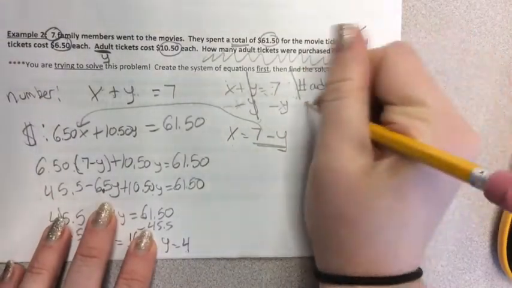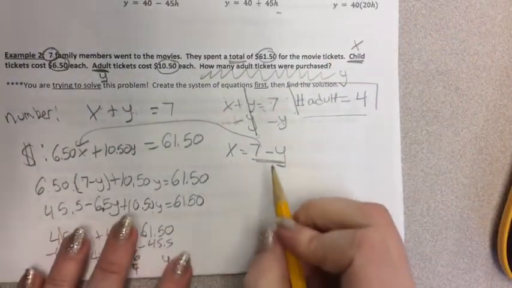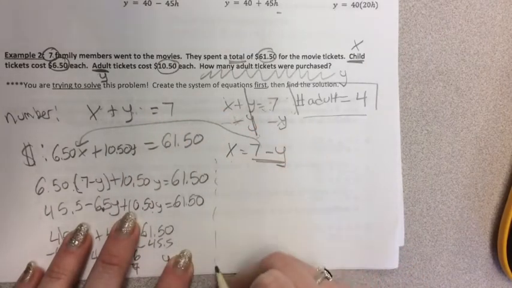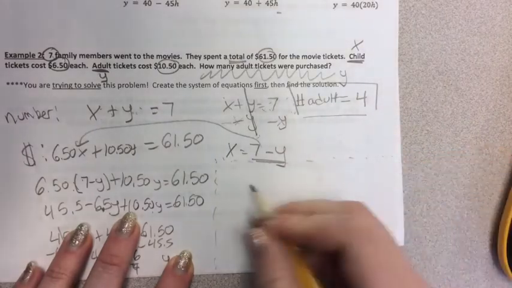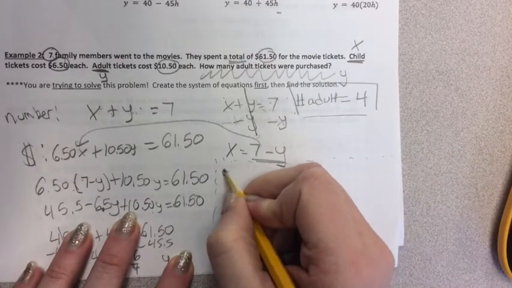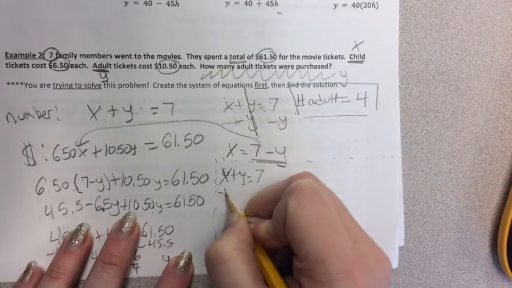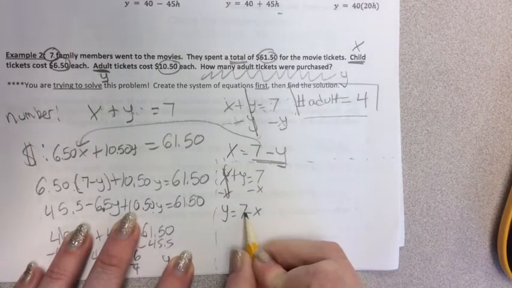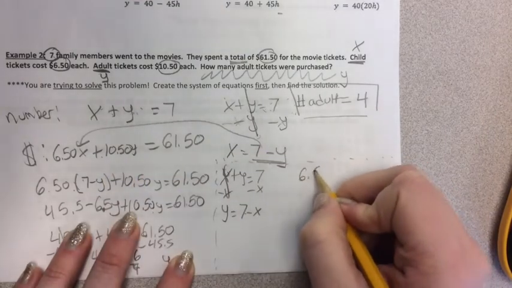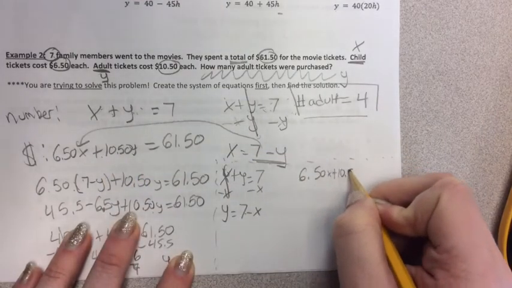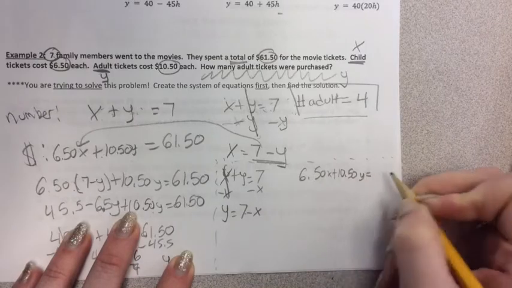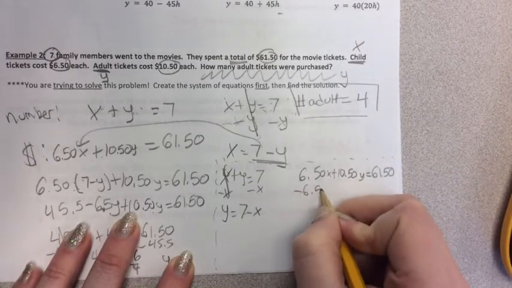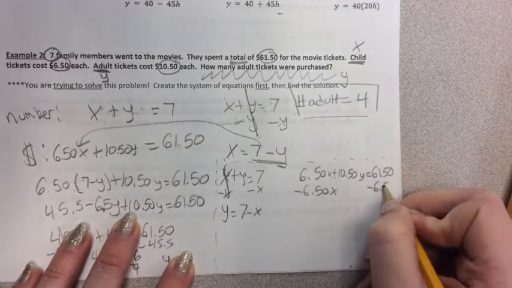So that's my answer. Now, if we wanted to do it by graphing, you would need to solve each of these for y. Okay, so we would subtract x from both sides. Okay, this is now solved for y. Here, it's a little bit more complicated. Okay, you would need to subtract 6.5x from both sides.